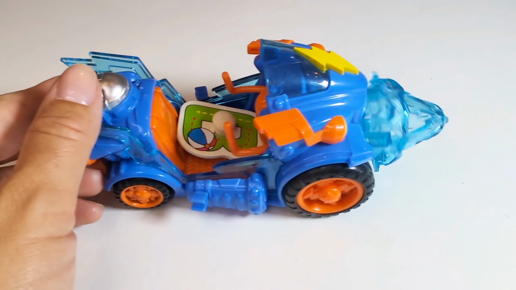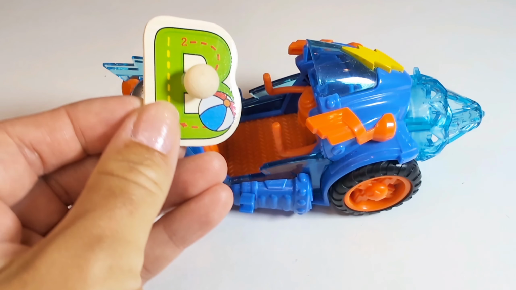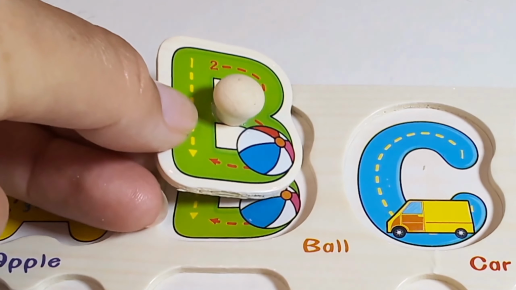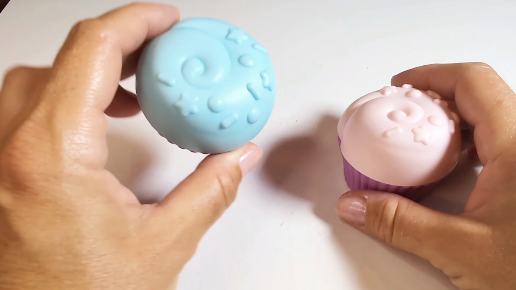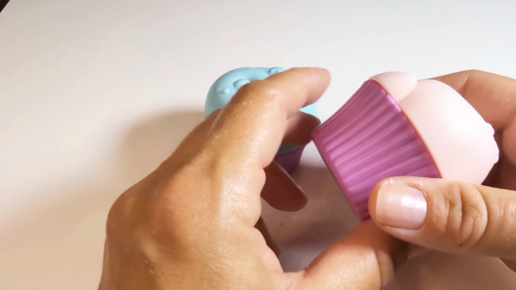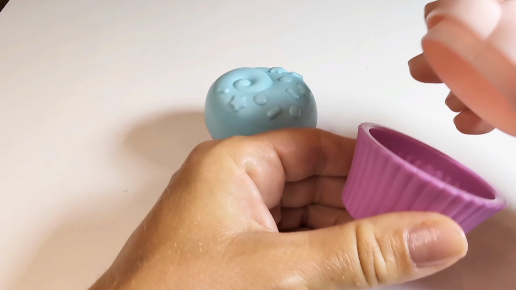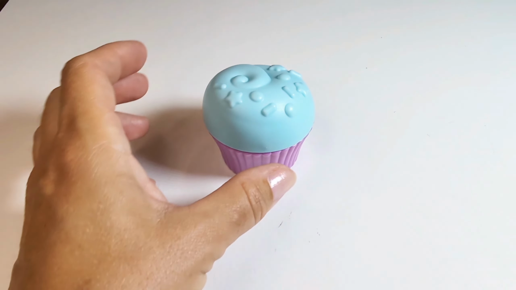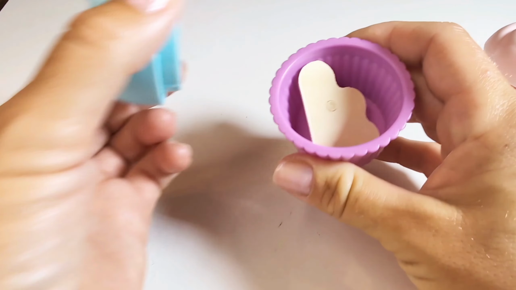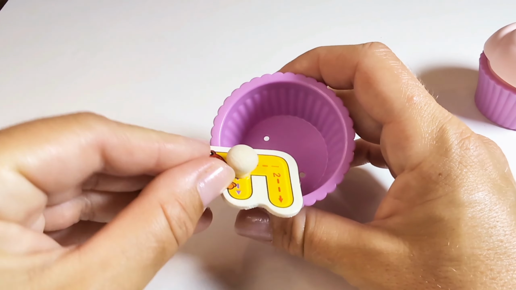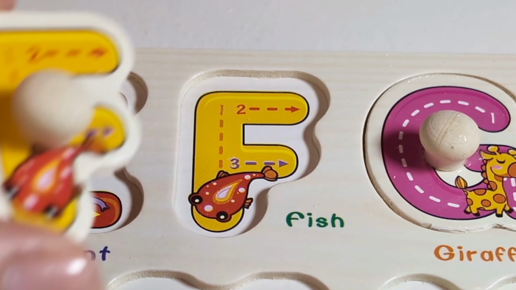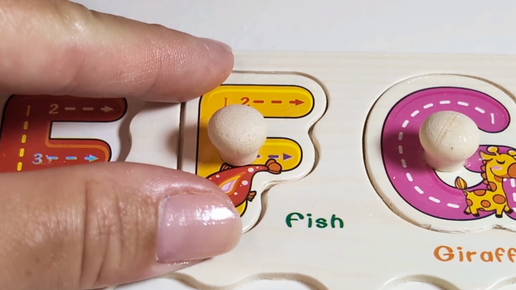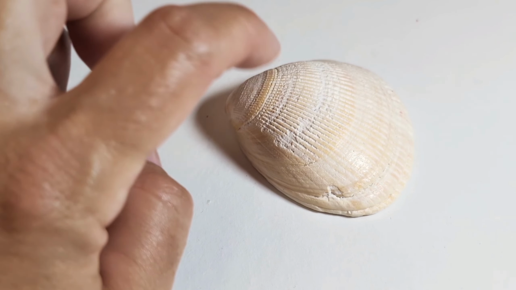This is a car carrying a letter, and this is a letter B. B like ball. Let's see which letter is hidden in these cupcakes. This cupcake is empty. And in this cupcake, the letter F is hidden. F like in fish.